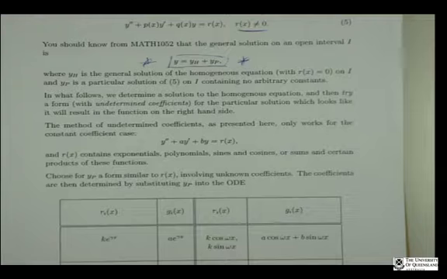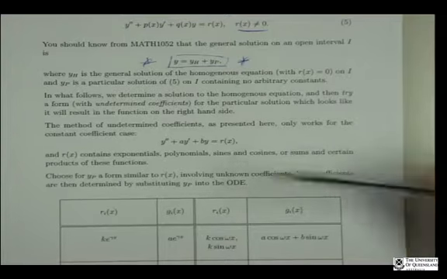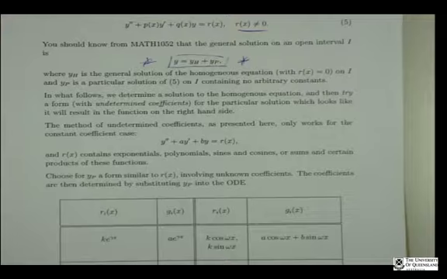If it's an exponential, then based on the observation I've just made, we'll turn that observation on its head and say, let's make a guess that the particular solution is of the same form, because we know it's only that particular solution that contributes to the non-zero right-hand side. And so on for certain other types of functions.